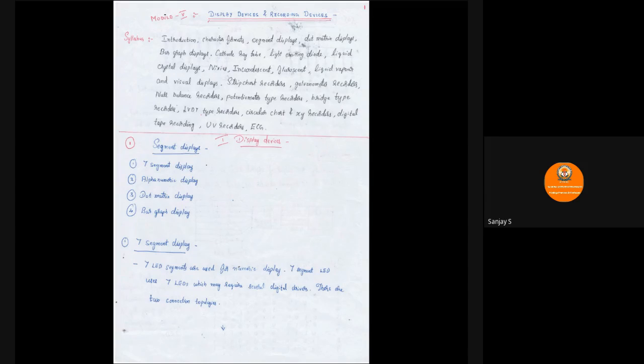As we can have a look at the syllabus here, it deals with introduction, character formats, segment displays, dot matrix display, bar graph display, cathode ray tube, LED, LCD, Nixies, incandescent, fluorescent, liquid vapor, and visual displays. Then the other half: strip chart recorder, galvanometer recorder, null balance recorder, potentiometer type recorder, bridge type recorder, LVDT type recorder, circular chart and XY recorder, digital tape recording, and UV recorders, and at last ECG.